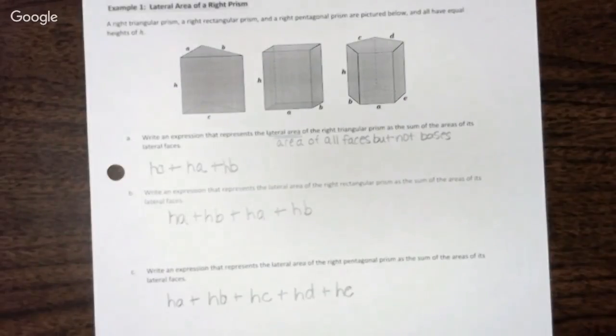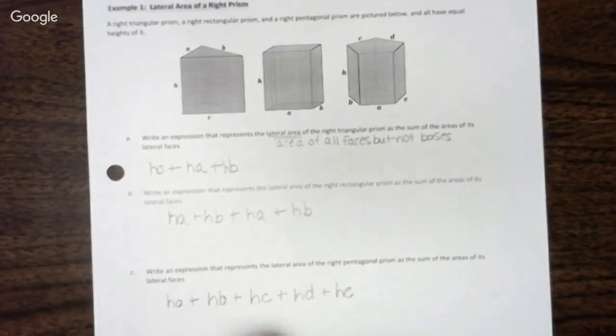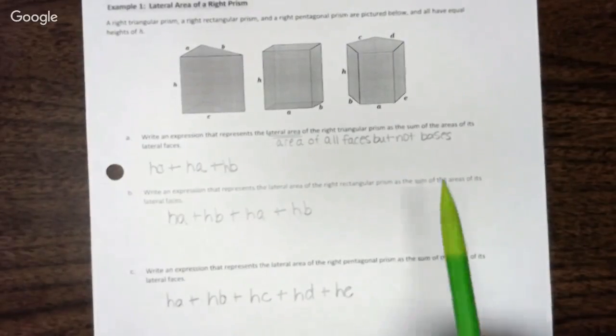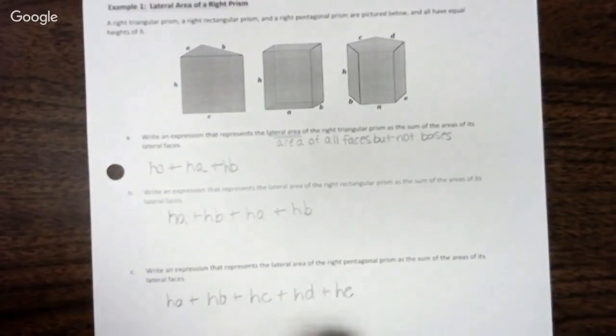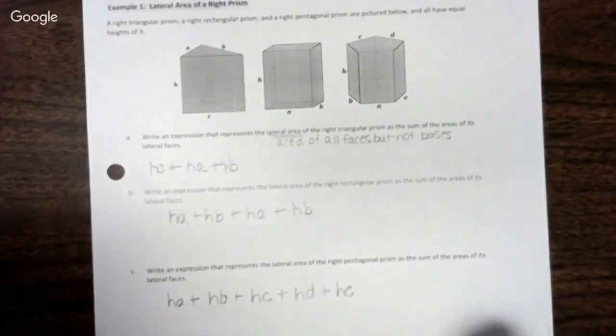So what value appears often in each expression? Do you notice that in each of the expressions, h, or the height, occurs a lot? That is because for each rectangle, it is the width of each rectangle. So length times width, it's going to be in each formula.